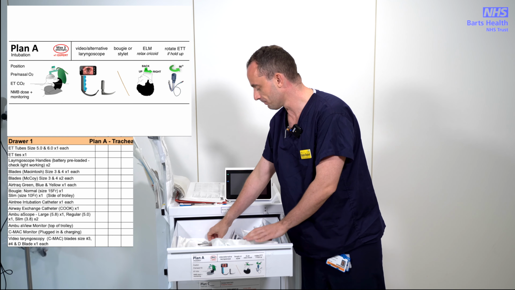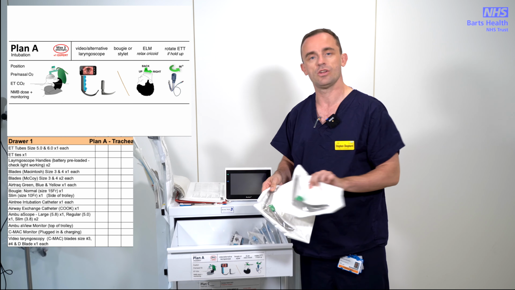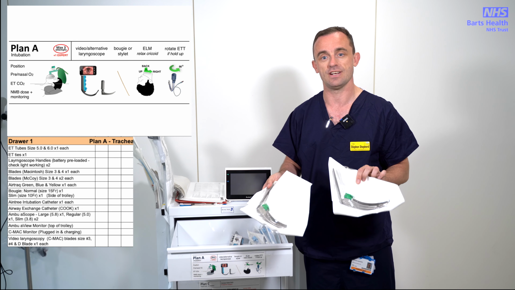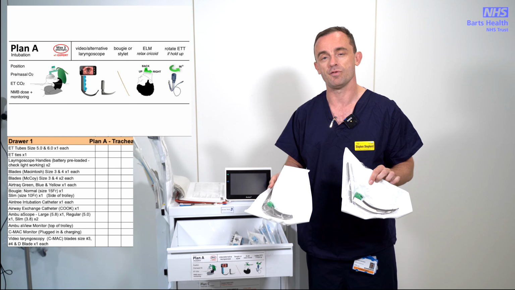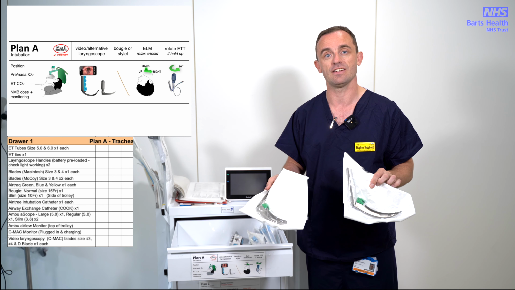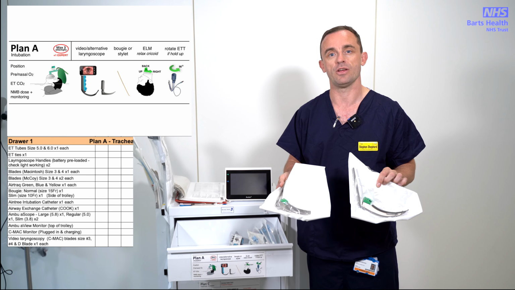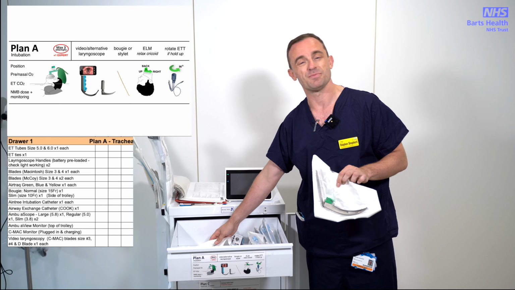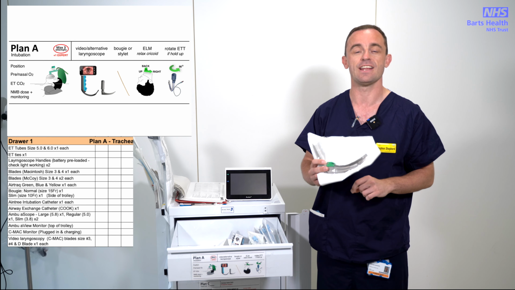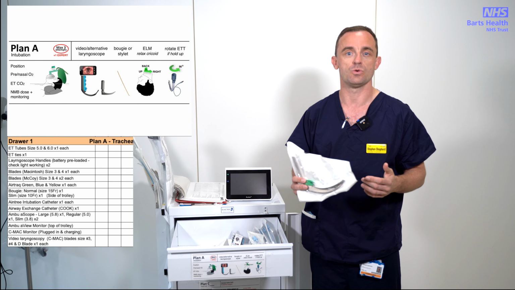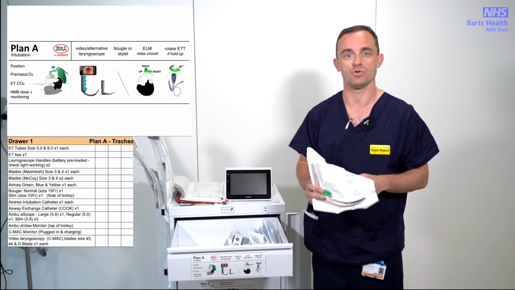We also have here 2 McCoy blades in a size 3 and size 4. So these might be helpful for those patients who have an anterior larynx or in whom you might wonder about using a bougie. Sometimes that can make life slightly easier. But again, if you're not familiar with this, please come and talk to me or any of my colleagues and we can give you some training in it.